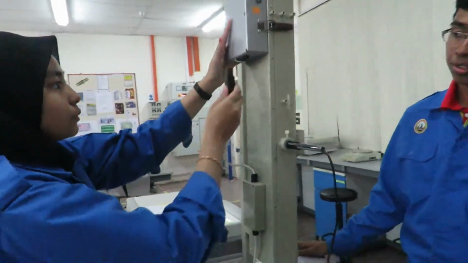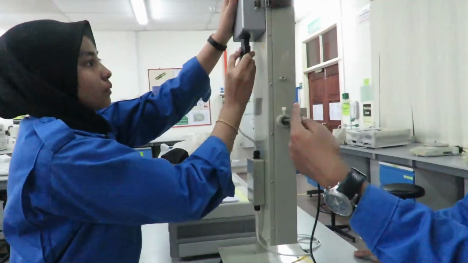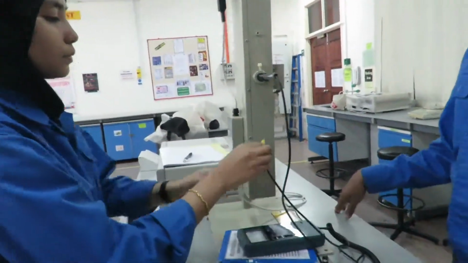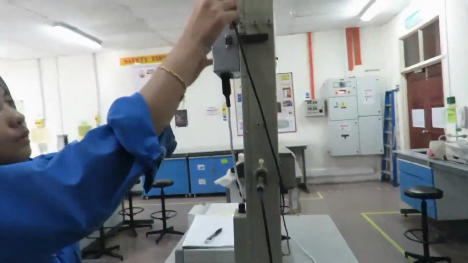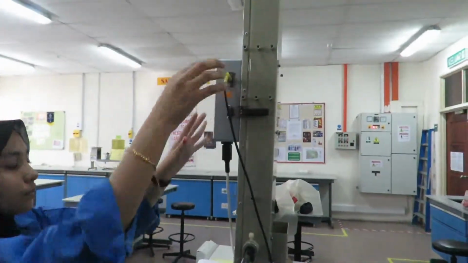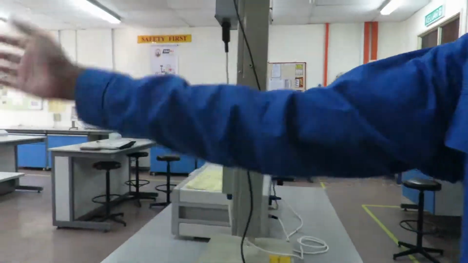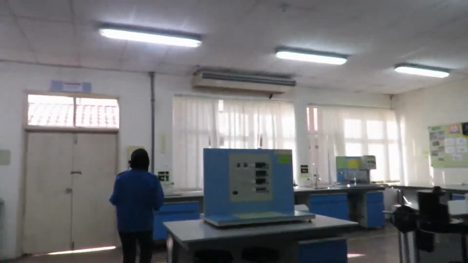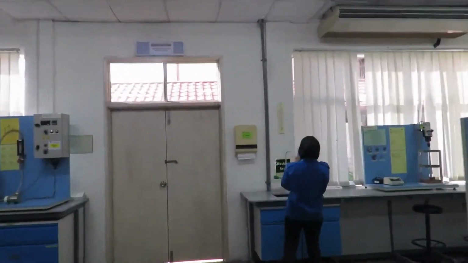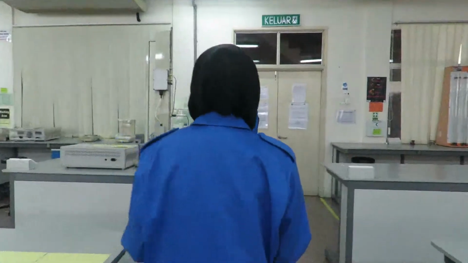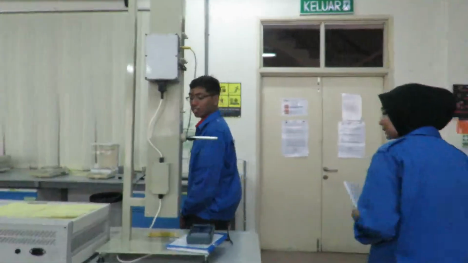Next, we will have to attach the heat supply, and we have to attach the thermometer cable, which is to record the temperature. The next step is to get our record of ambient air temperature. So, we are about to start.